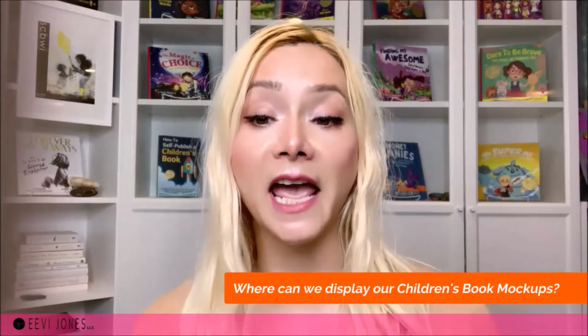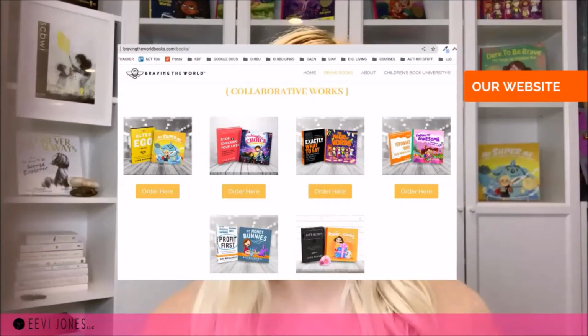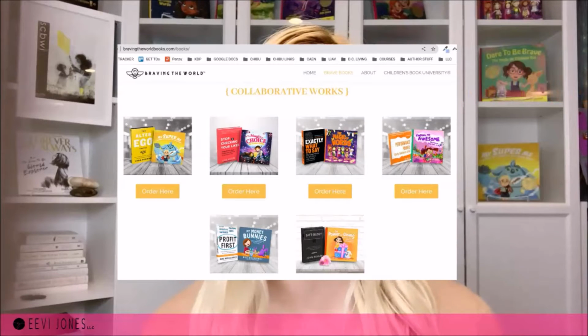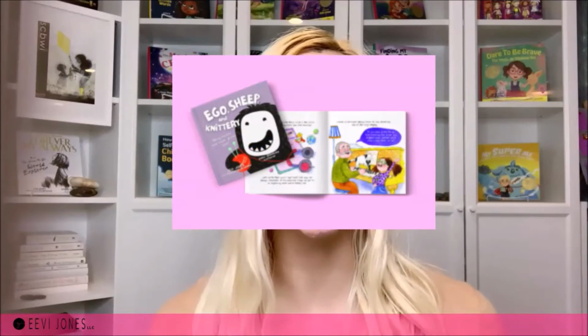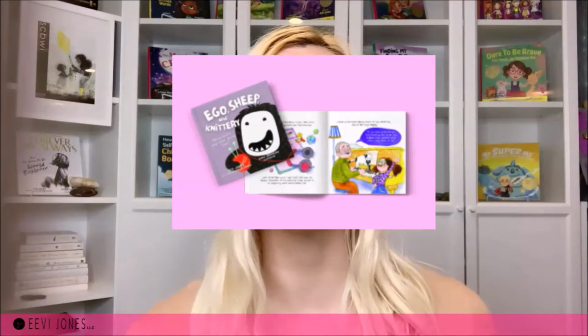But where can we display our children's book mockups? Let's look at the use of mockups specific to us authors next. There are so many fun places where we can showcase our children's book mockup, so here are just a few. The first place for our book mockups is a big and important one, on our website. Using images like this makes the displaying of our books so much more fun. And we can even use mockups to show the inside of our books, like with this example right here.